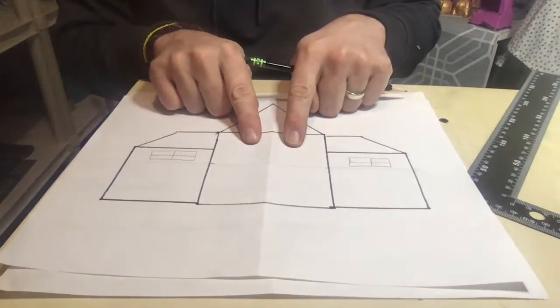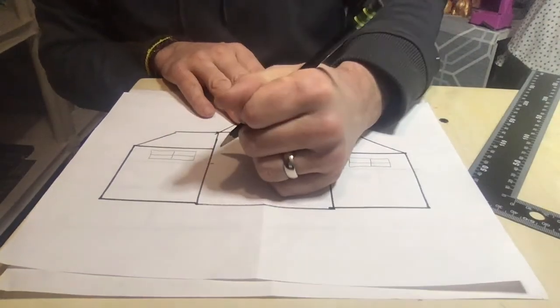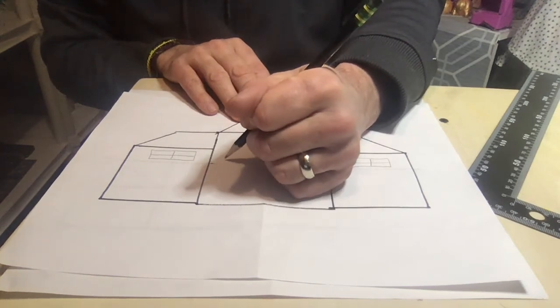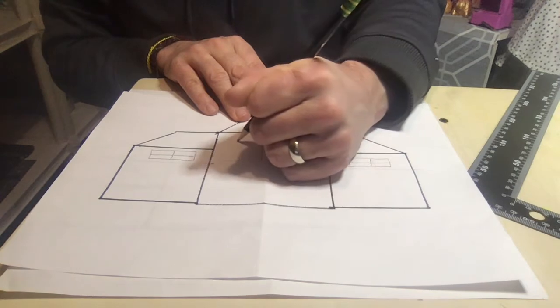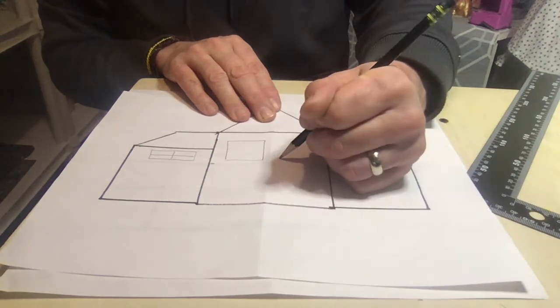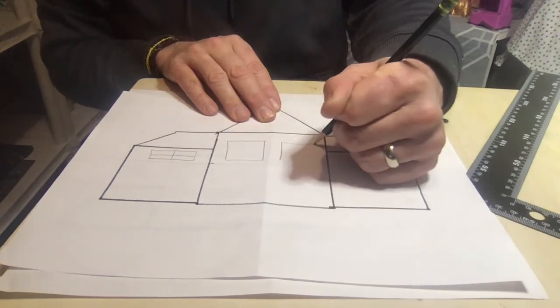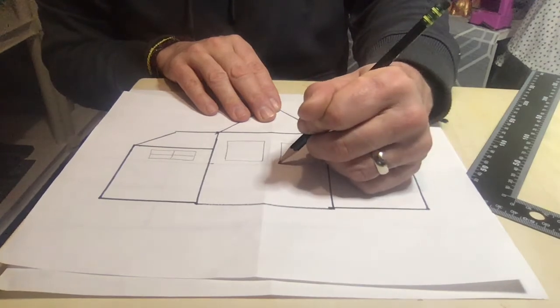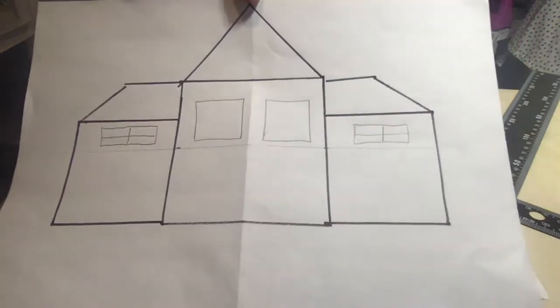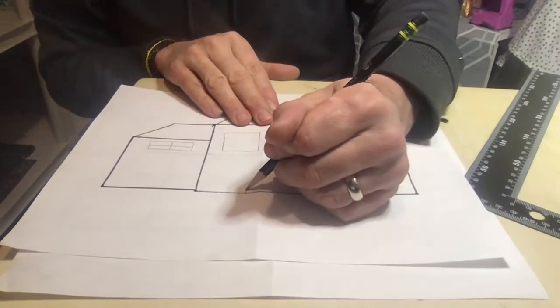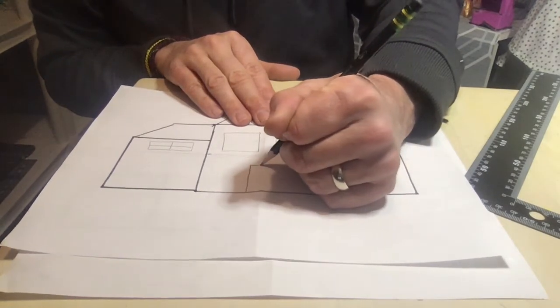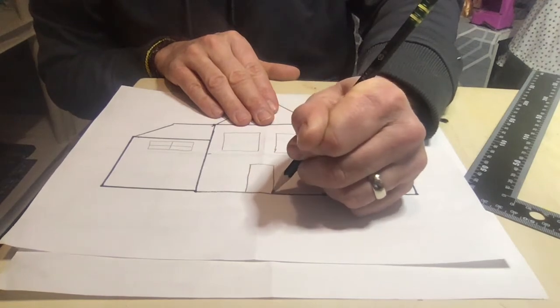And then right here, I'm going to put, let's see, a bigger window here, and a bigger window there. Do you see how I did that? And then down below, I now know roughly how high to make my door.